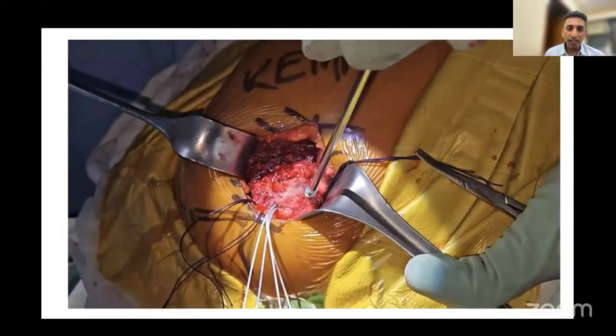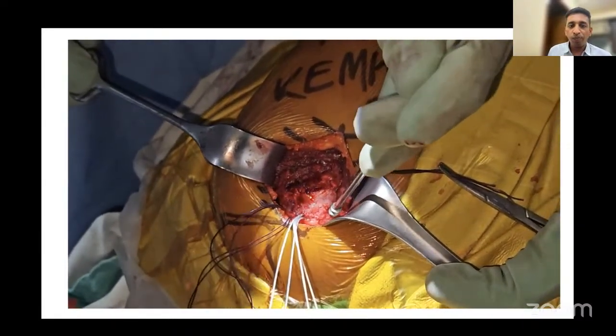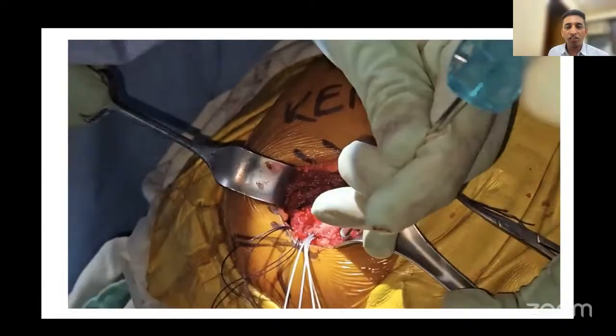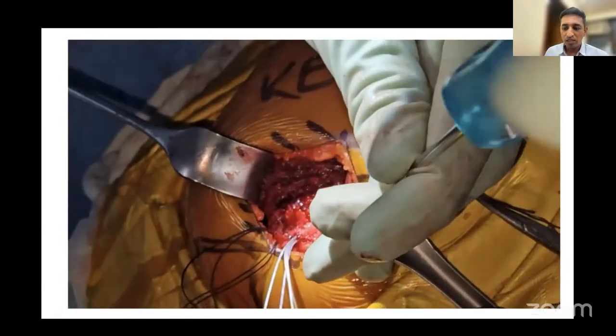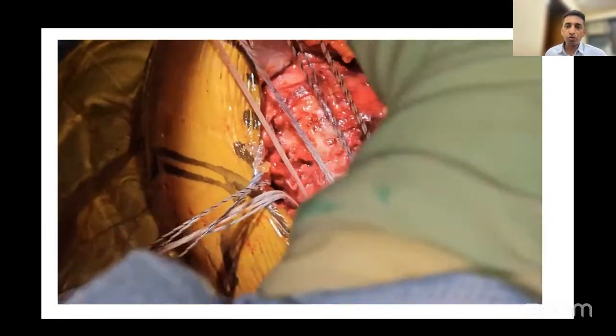We can see the anchor placement is so easy, because once we externally rotate, the LT comes right in front of you. So the struggle of putting in a subscap anchor has gone. It is right in front of your eyes. We can pass subscap anchors, and then we can pass the stitches. So these are the stitches to the subscap. So 2 anchors, 4 pairs.